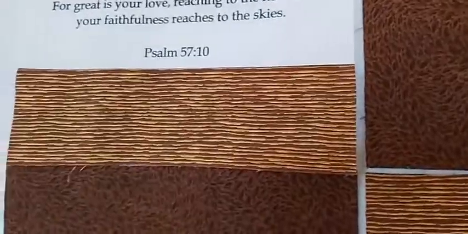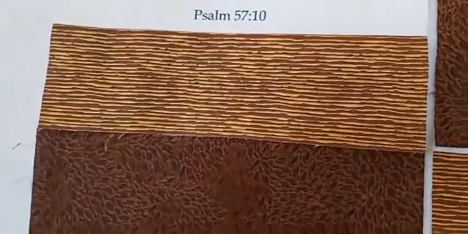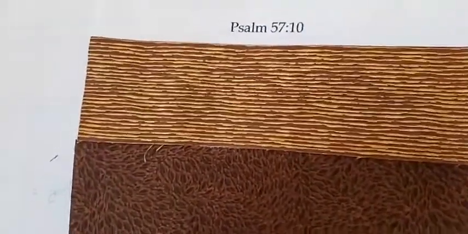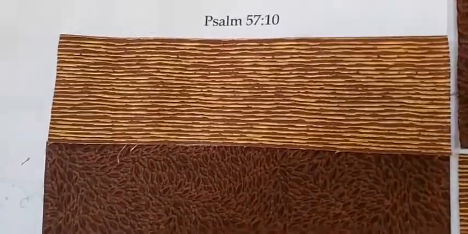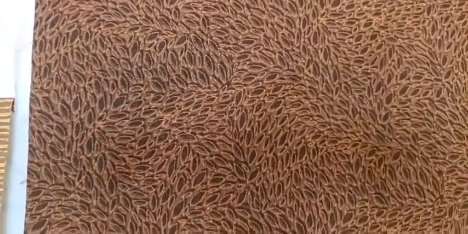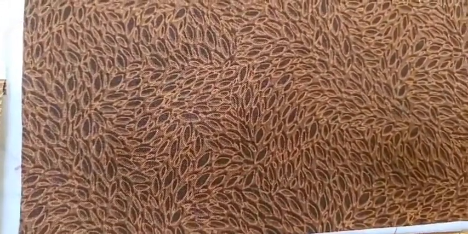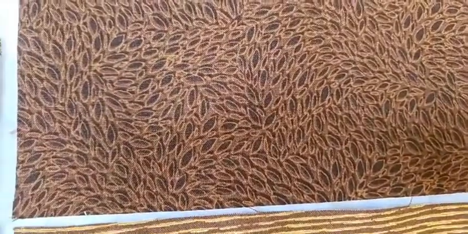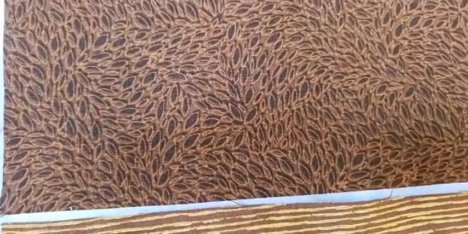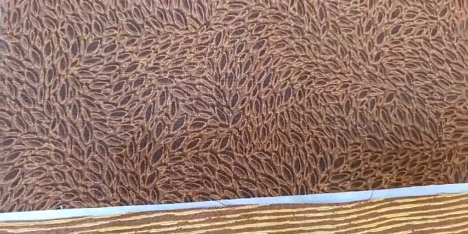So here you go. You can see that I'm using fabrics that use these lovely brown with golden lines through it. And then I'm using the set in squares is brown and has like leaves. And the leaves are in their own motion, swirling.